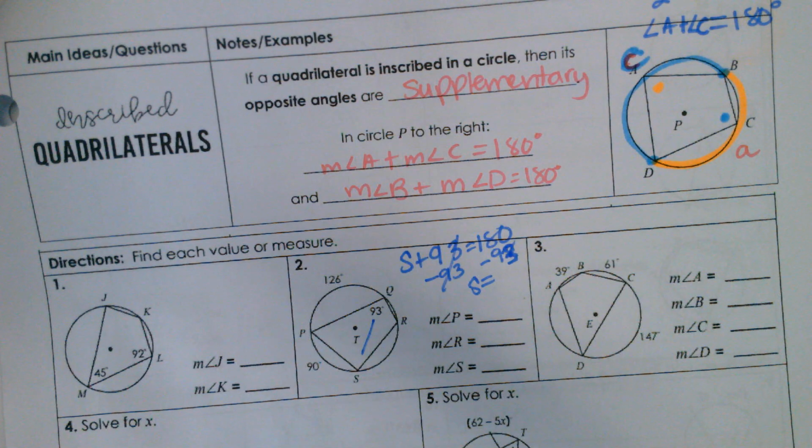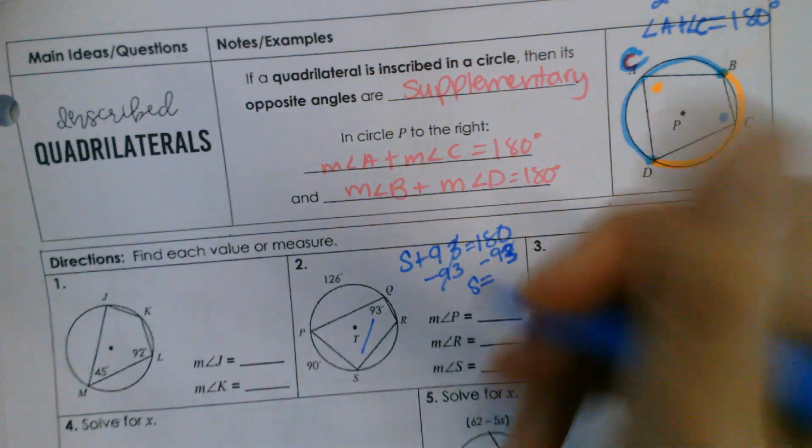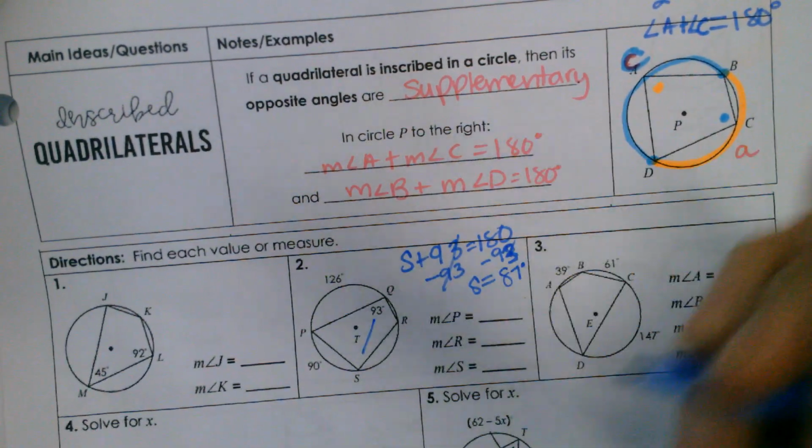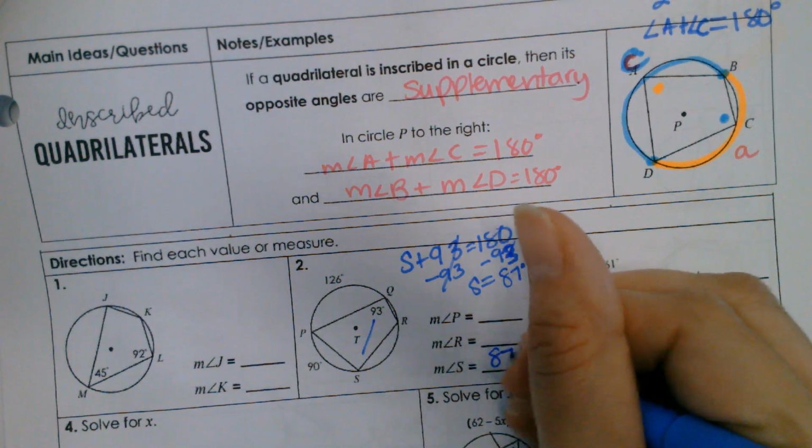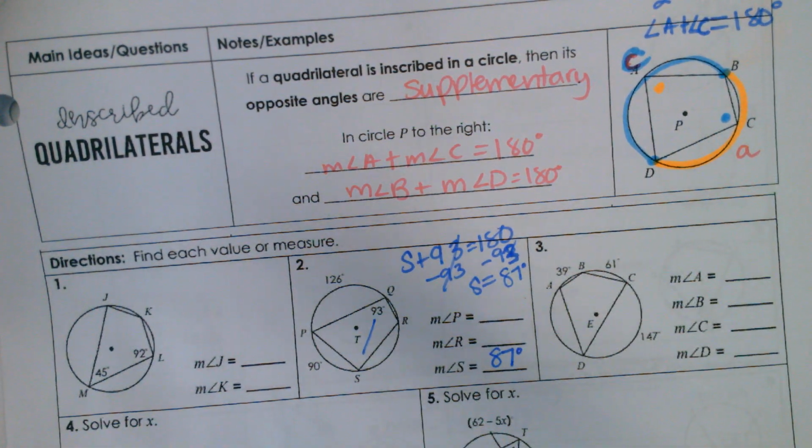180 minus 93 gets you what? 87. So S is 87. Okie dokie. What do we do next?